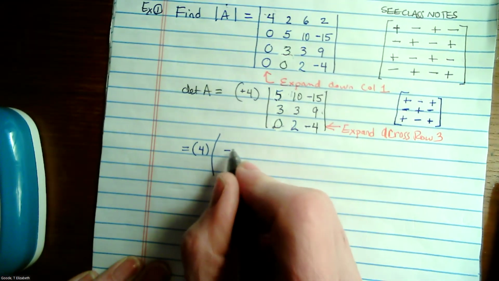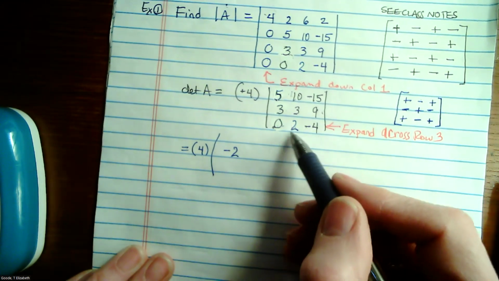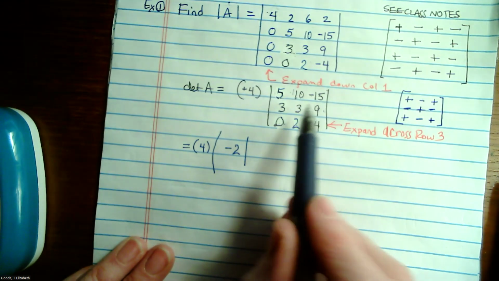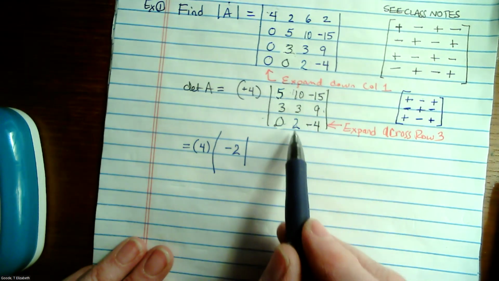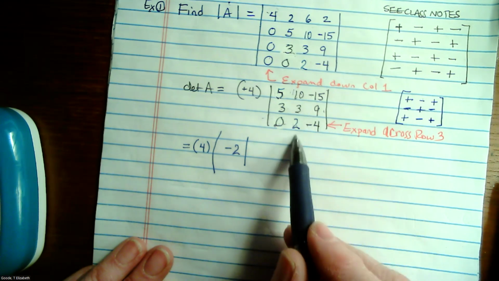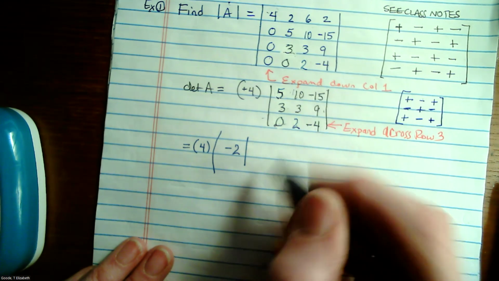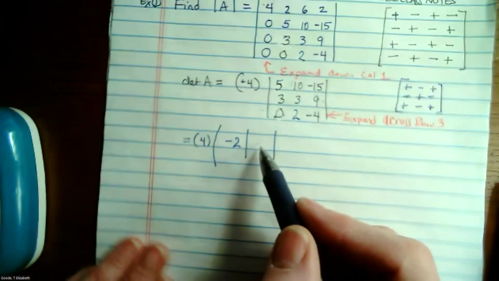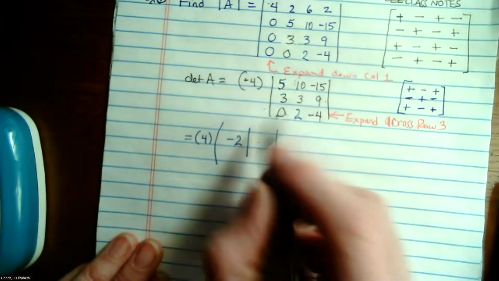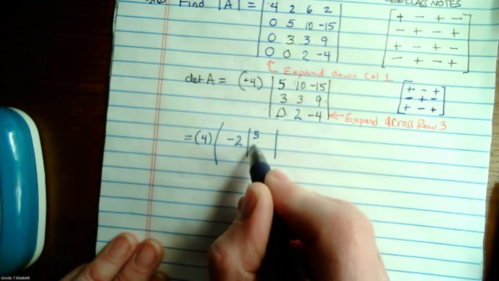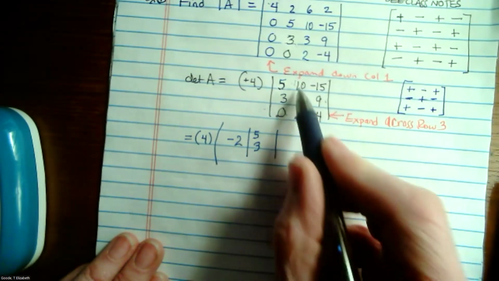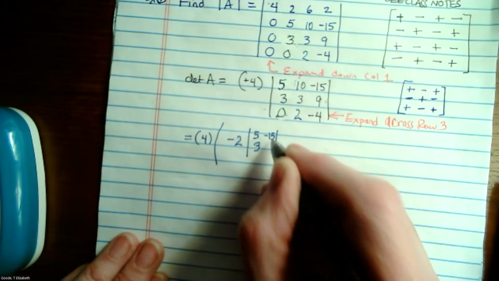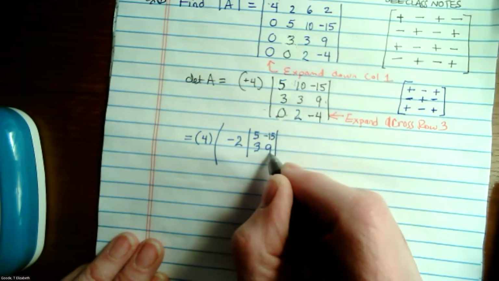So this is going to be a minus 2 times the determinant of the submatrix that we get when we delete the row and column that this 2 is in. So you want to tell me what that matrix is going to look like? It's going to be 5, 3, negative 15, and 9. Great.